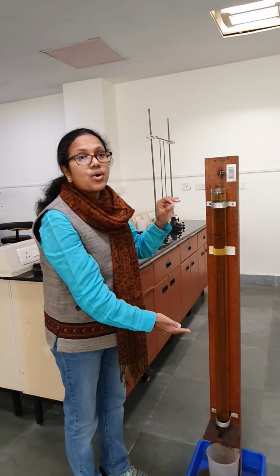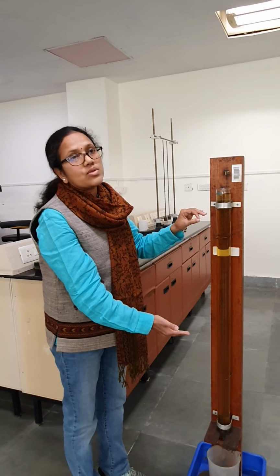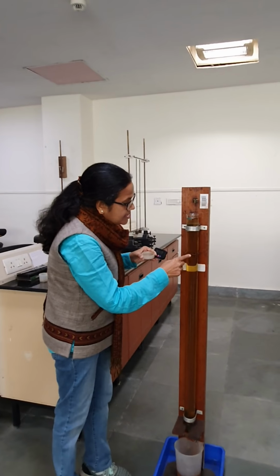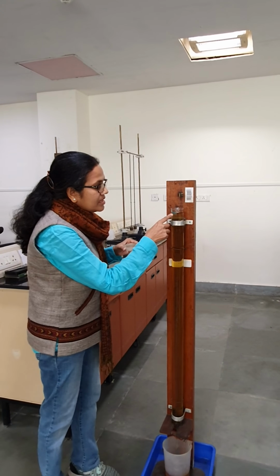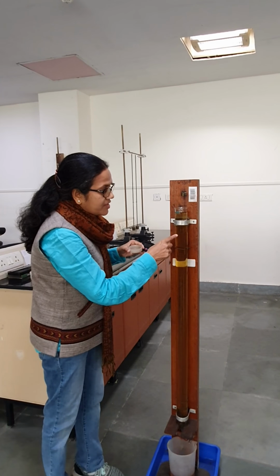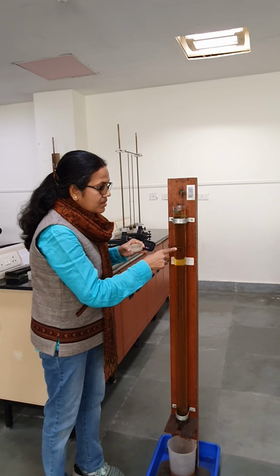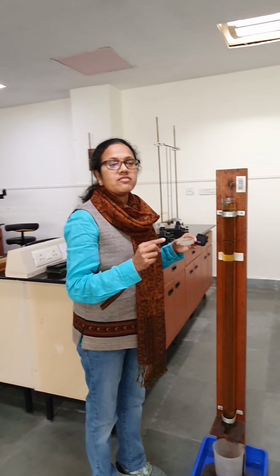If the ball has not reached the terminal velocity, then the time taken would also vary. Okay, so now I have set the first pointer position such that the ball attains the terminal velocity before reaching the first pointer, and we are now ready to measure the terminal velocity.